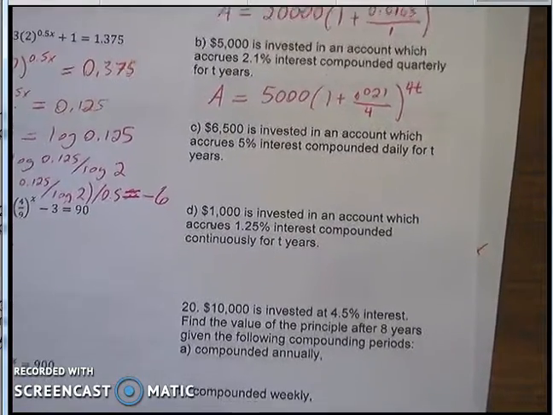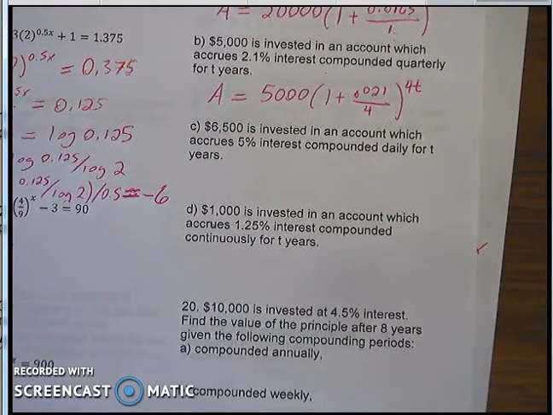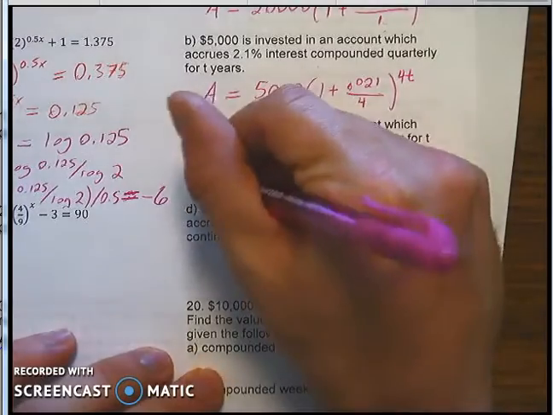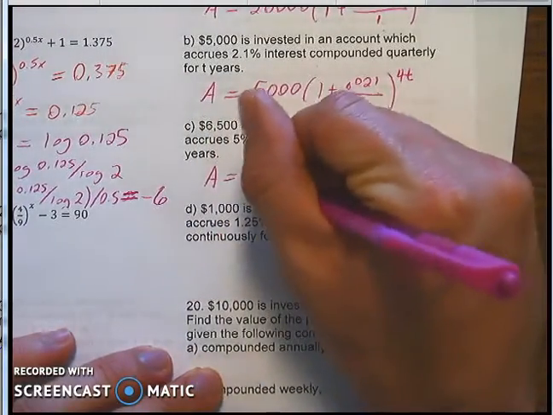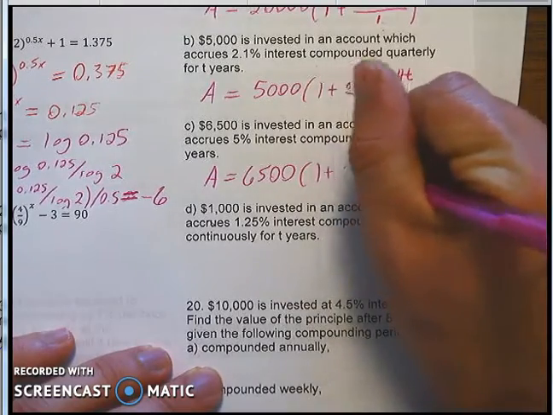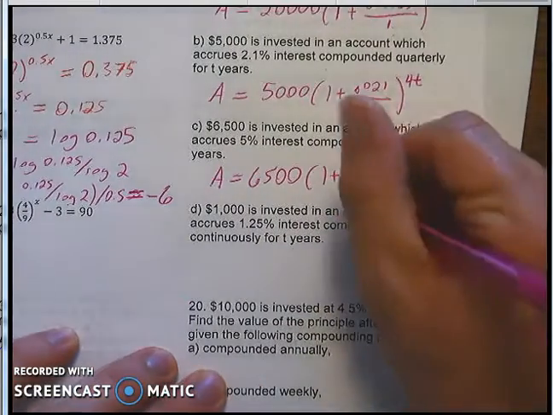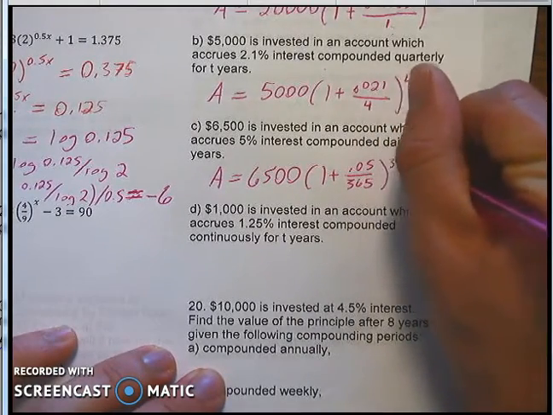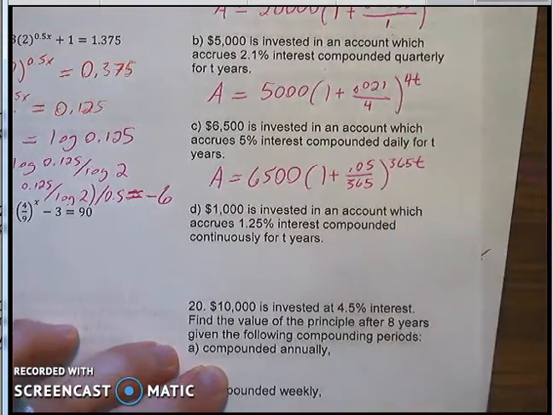Part C, $6,500 is invested in an account which accrues 5% interest compounded daily for t years. So A equals 6,500 times 1 plus 0.05 divided by 365, since daily would be 365 times per year, raised to 365 times t power.